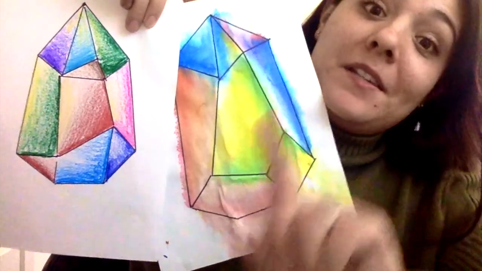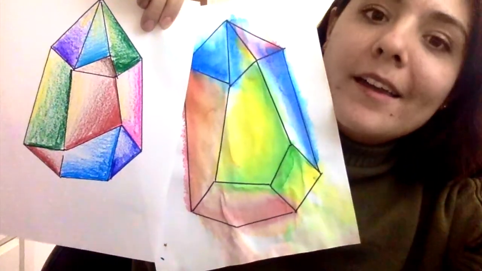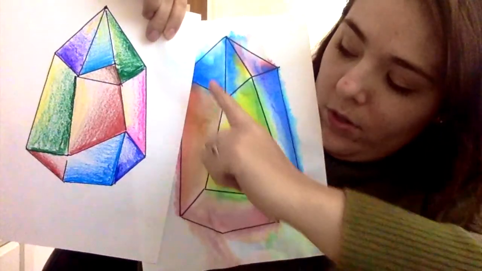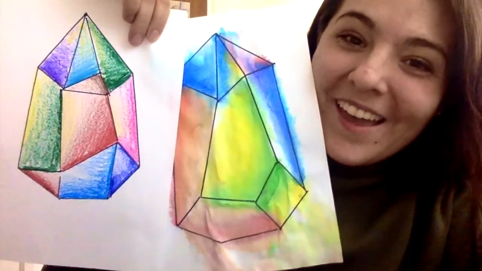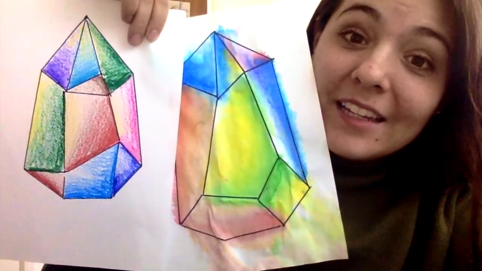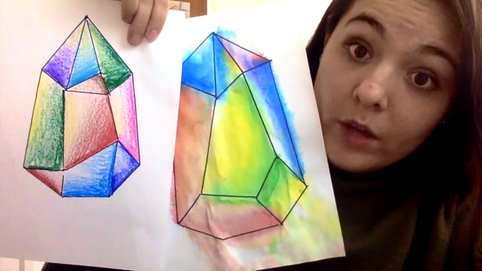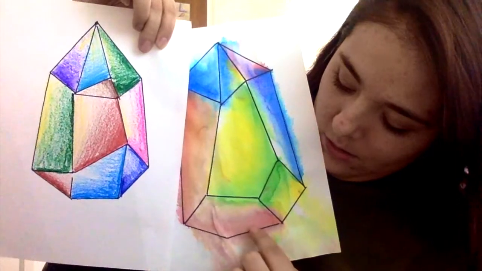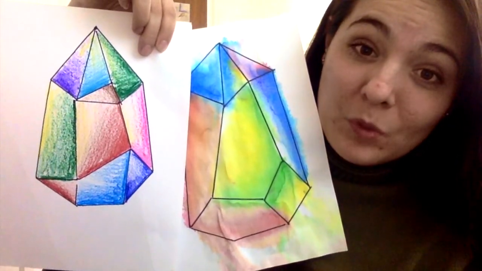Here's your objectives. Number 1, I can use a straight edge to draw at least 5 polygons in my crystal. So we have 1, 2, 3, 4, 5, 6, 7, 8. We have a lot more than that, so we're good. Number 2, I can color each of my polygons using value and going from dark to light. Dark to light. En español, número 1.